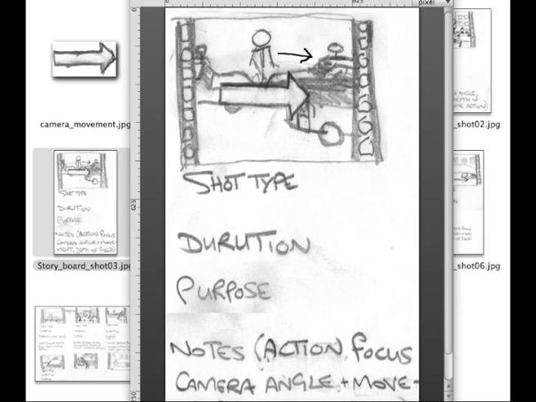So this is shot 3 of our sequence, and it continues the movement from left to right on screen. The character moves into the frame from the left hand side to the centre, and once he's in the centre, the camera tracks with him. This is a medium shot which shows the immediate vicinity and some of the action. The duration of this shot will be 4 or 5 seconds, long enough for the audience to see the action, which is the character examining cars and their contents, which suggests that the character is about to steal something.